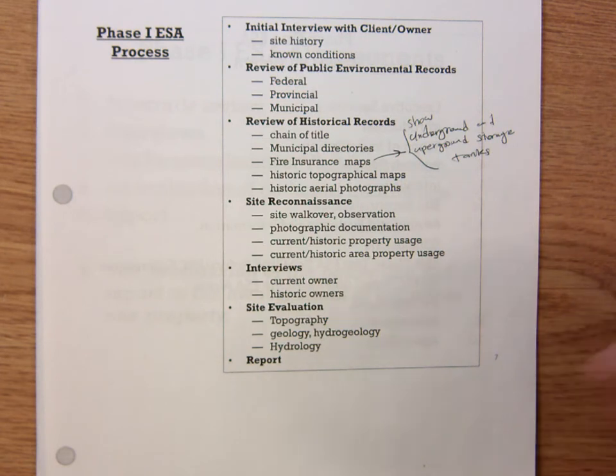The other thing that you would have to do, the second important thing, is to review public environmental records. We know that when we deal with environmental issues, water pollution, air pollution, soil pollution, any type of pollution or any environmental problems, we are actually trying to meet some guidelines. There are some guidelines for all of these resources.